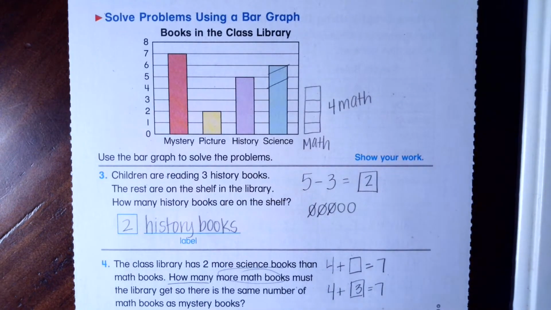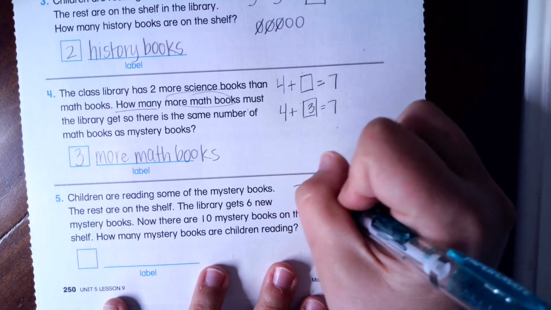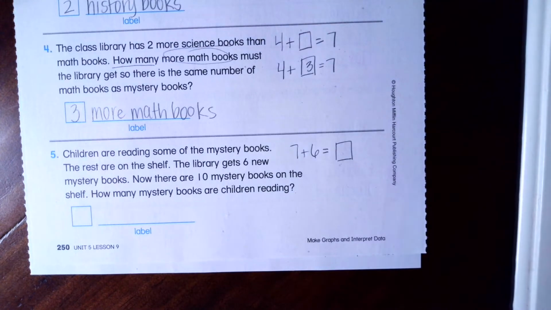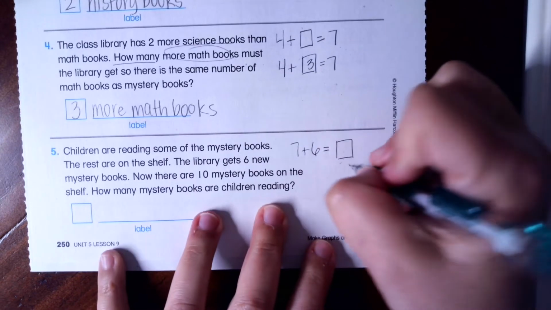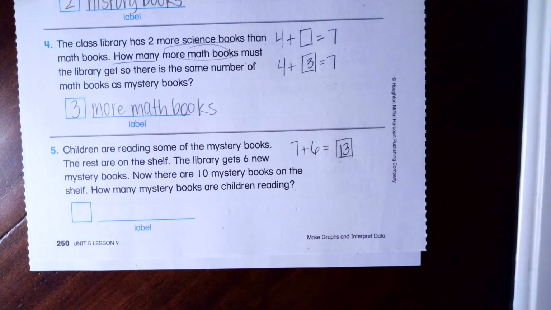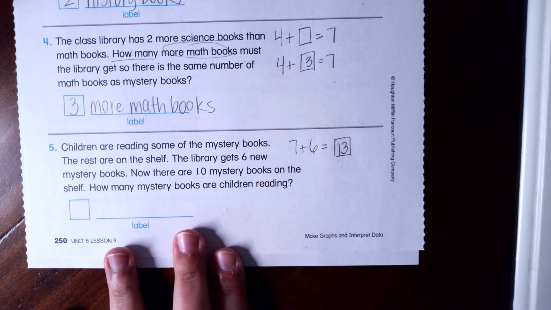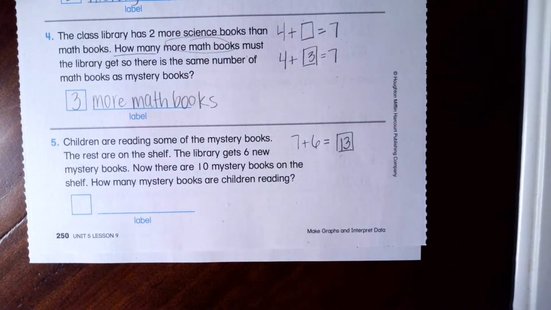So now let's add our 6 and our 7 to get our total mystery books. So go ahead and do that now. Did you get 13? So we know there are a total of 13 mystery books. Now, it tells us that 10 of the mystery books are on the shelf. How many children are reading mystery books?